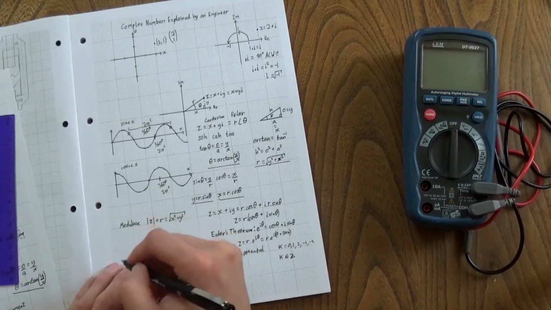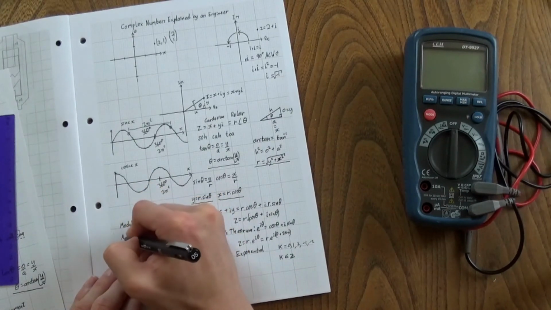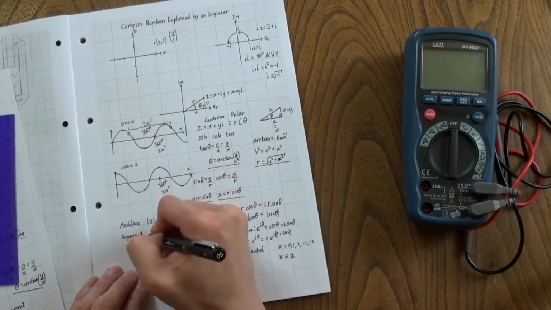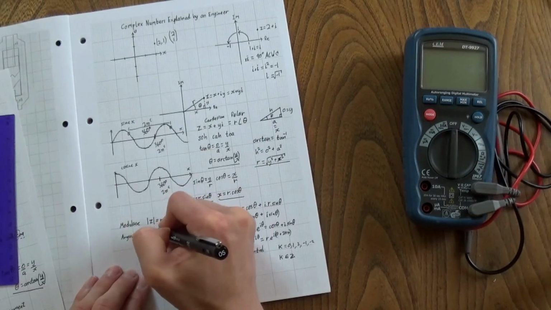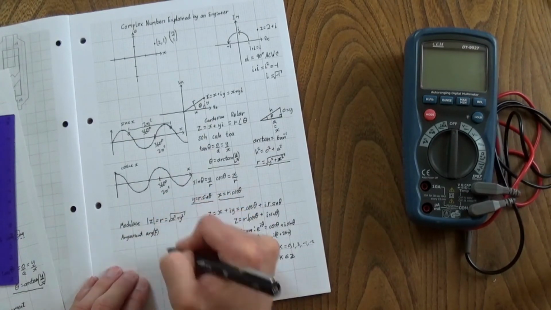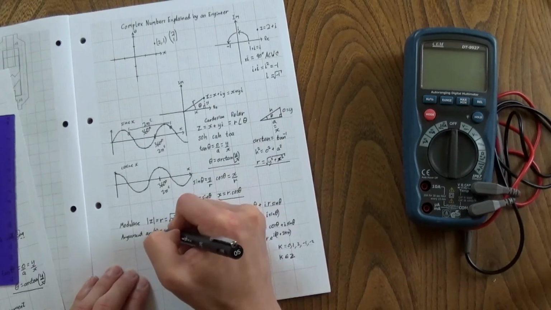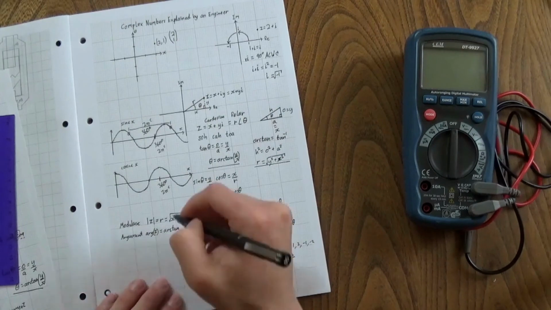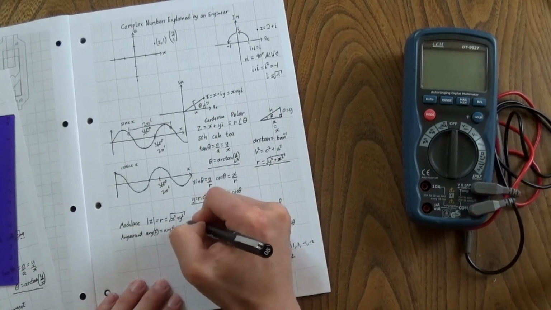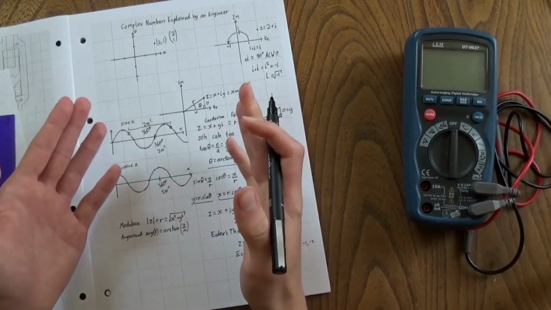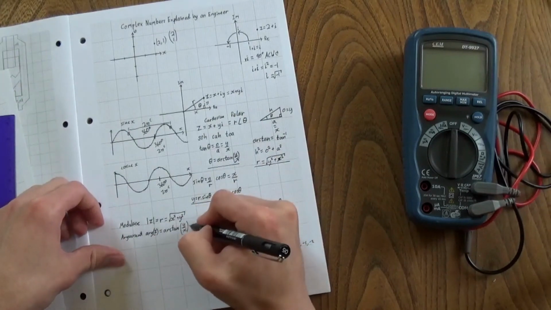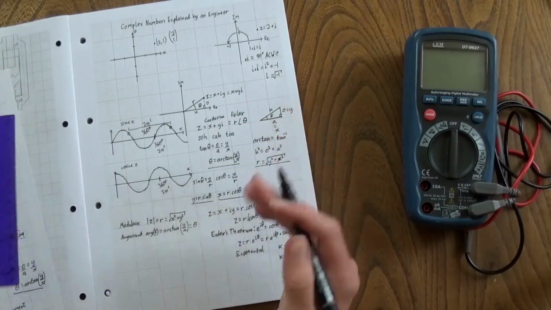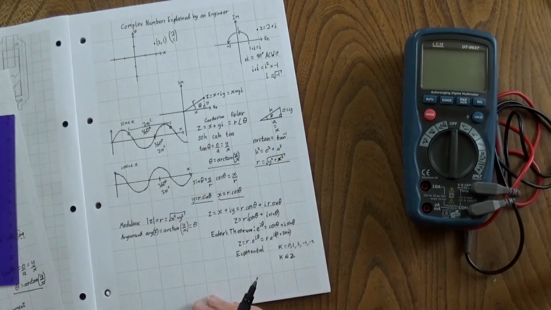There's also the argument, which is normally just written as arg and then some brackets, which is just equal to the inverse tangent of y divided by x. So why do we call this theta the argument? Well, it's just another name for it. It just means angle.